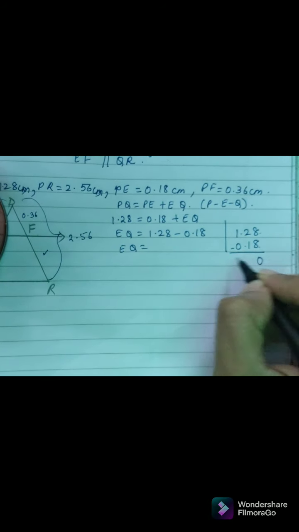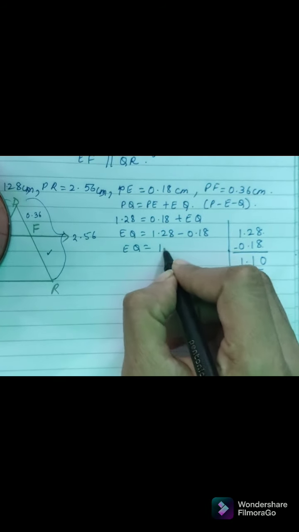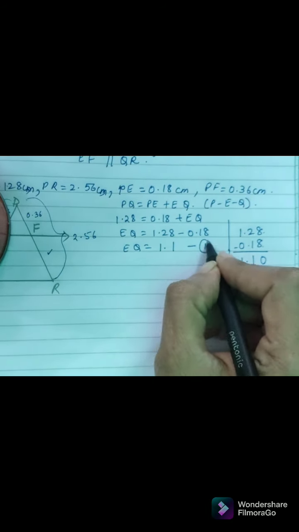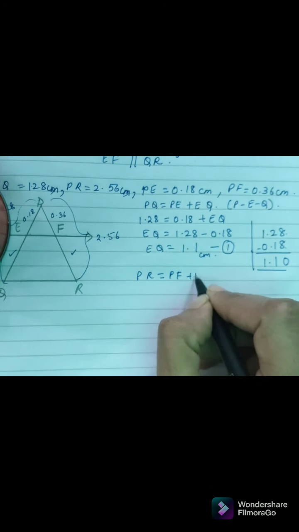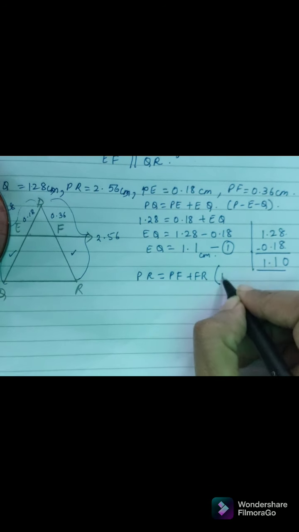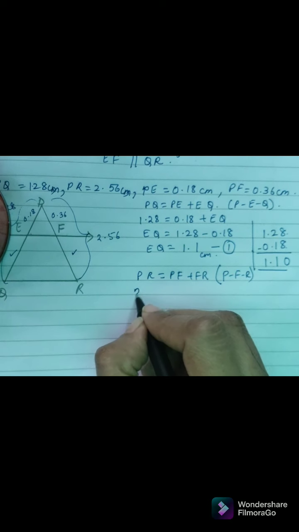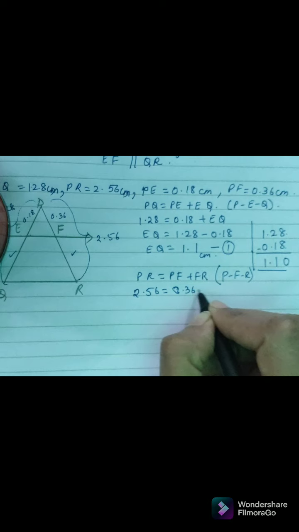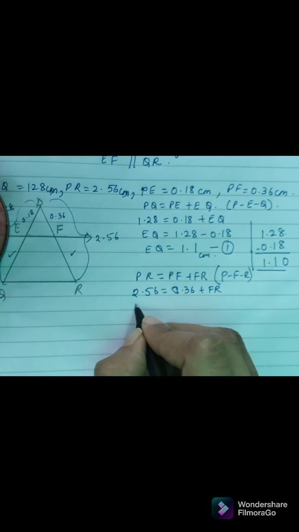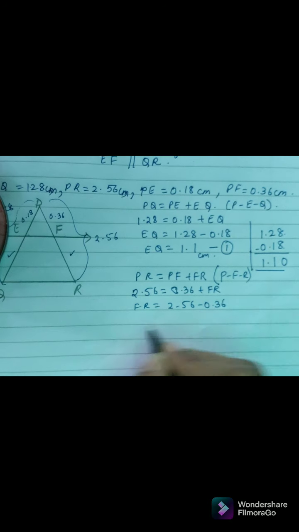So 8 from 8 is 0, 2 minus 1 is 1, so what I get? 1.1. So I'm marking it as 1. Second, I have to find PR is equal to PF plus FR. Again, P-F-R. So PR they have given us 2.56, PF is 0.36 plus FR. So FR will be 2.56 minus 0.36.